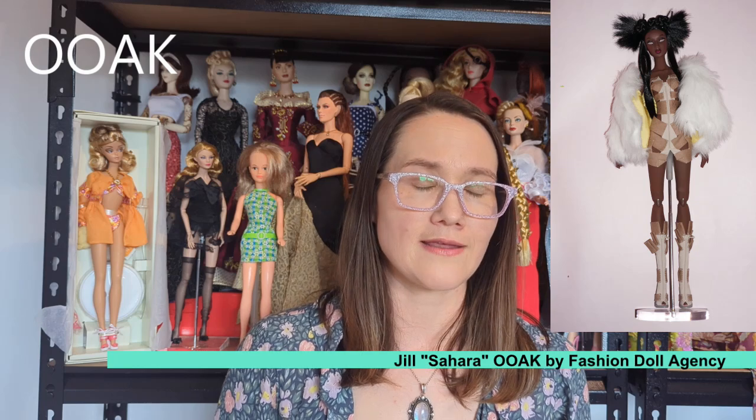What one of a kind means is that something has been customized by the seller or by a previous customizer. Generally speaking, we're talking about a repaint or a reroute. It could also be redressing and making a whole one-of-a-kind package. So a doll that has a new paint, new hair, new clothing, new shoes, things like that.